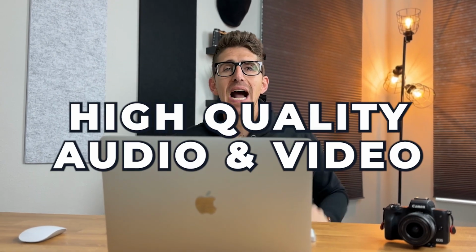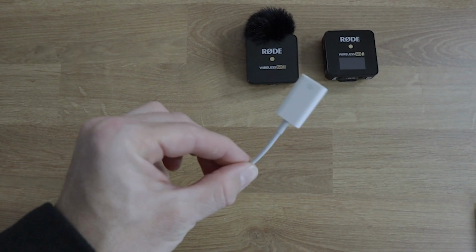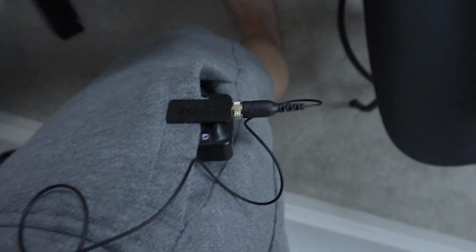Next up, capture high quality audio and video. As you can tell, I'm not just recording this audio directly through my phone. I actually have the Rode Wireless Go 2 hooked up to a lavalier mic. That in turn is hooked up to my phone. Good news is when I press record on the phone, all the audio and video are one file. So using a wireless microphone like this is a huge benefit and saves a lot of time and trouble.